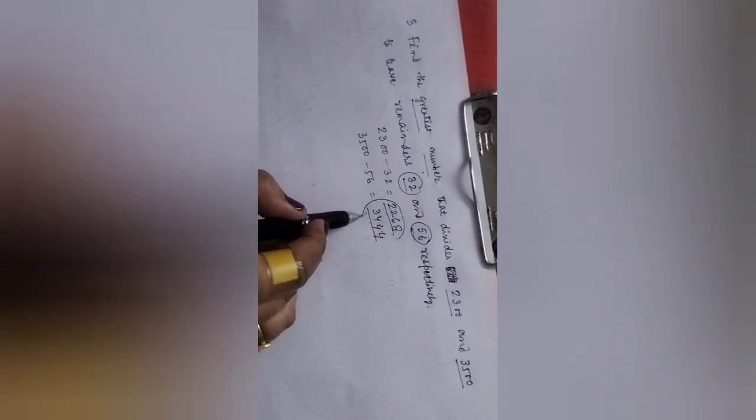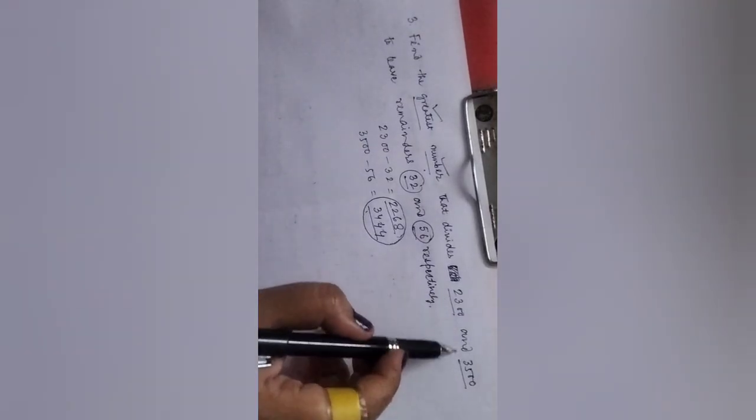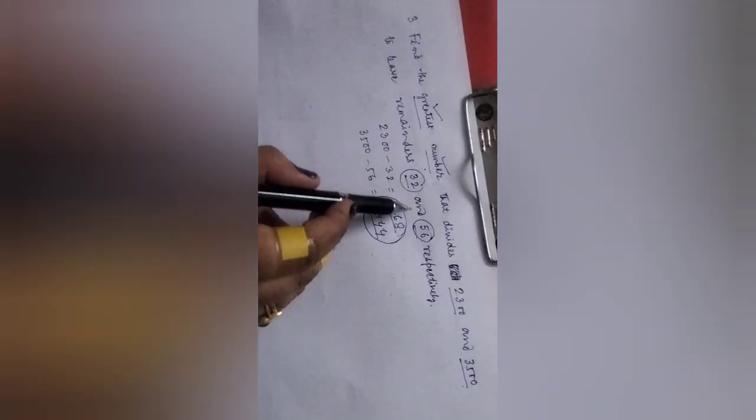If you find the HCF of these two numbers, then obviously you'll get that greatest number which will divide 2268 and 3444 completely. HCF gives us the greatest common factor, the greatest common divisor. Then that greatest common divisor, when we divide 2300 and 3500, will leave the remainders 32 and 56 respectively.